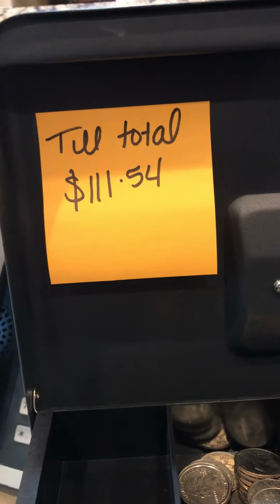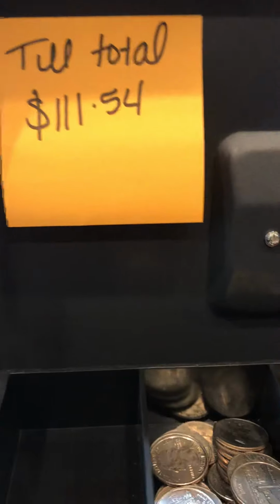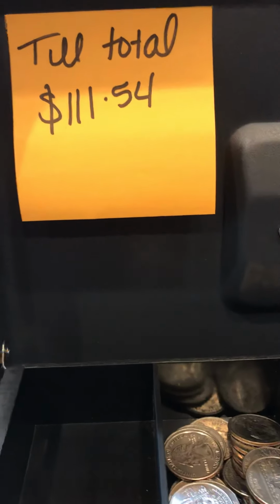Yeah, okay, so to do the till, the total for the till every day is 111.54 as of right now. Unless they change it, this is what needs to be in the box every day, okay? So you will get these sheets, which look like that. They're in the same drawer as the till, okay? You will fill this out every day.